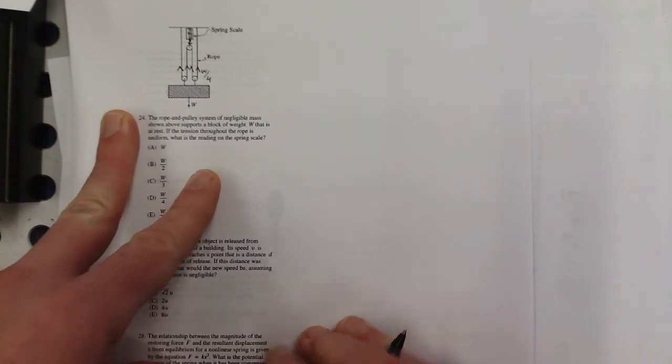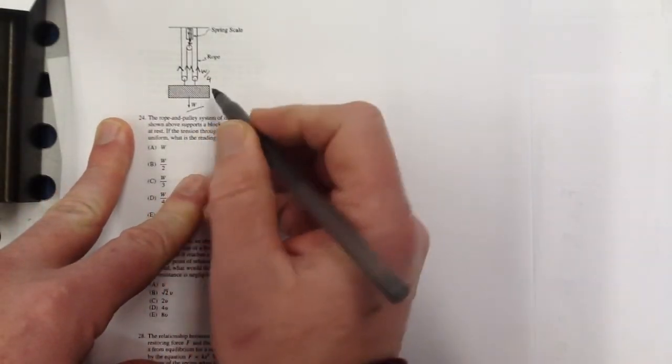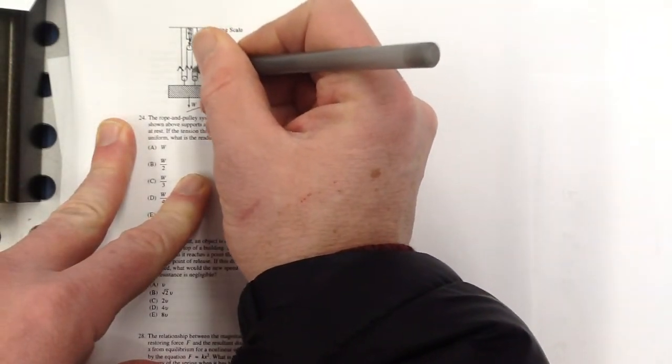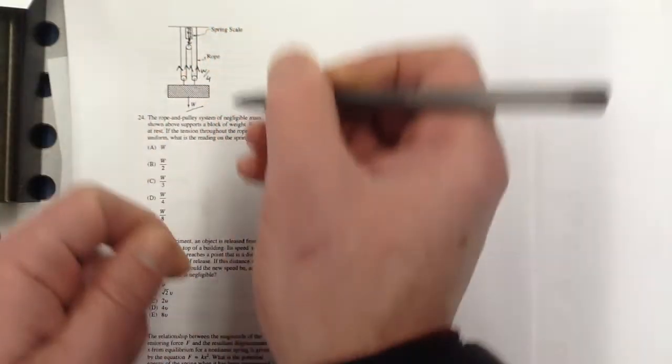It cannot be otherwise. If you're thinking to yourself, well, I can see how they'd have to all add up to W, but why do they all have to be equal? If they were not equal, then if you had more on one side than the other of one of these pulleys, that would cause those to rotate.